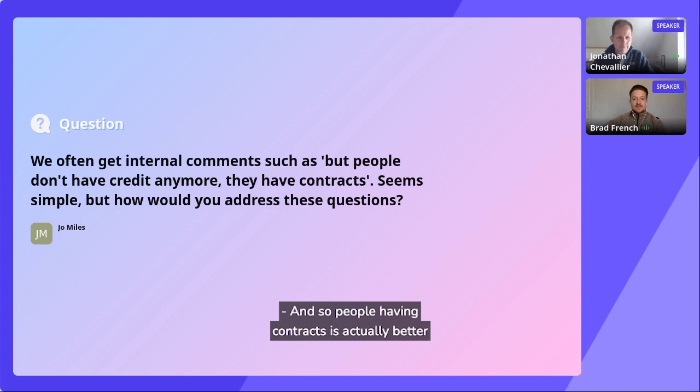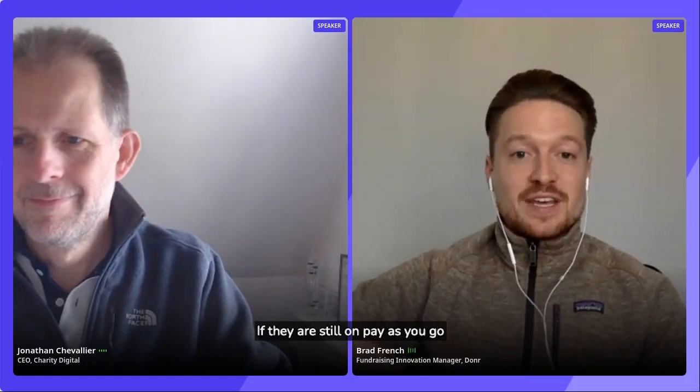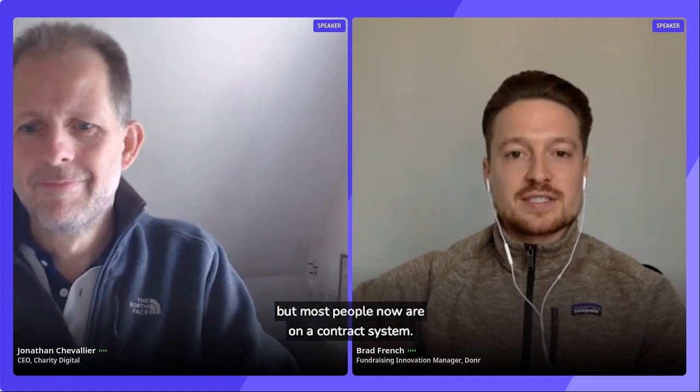People having contracts is actually better from a text giving perspective. Most people are on a contract. How it works is the mobile phone network will add it on to the individual's next phone bill. As long as people don't have blocks or limits on their accounts, it will be added on to their phone bill. If they are still on pay-as-you-go, then it will come off their mobile phone credit. But most people now are on a contract system.